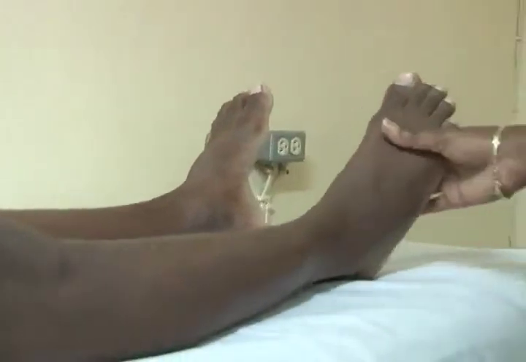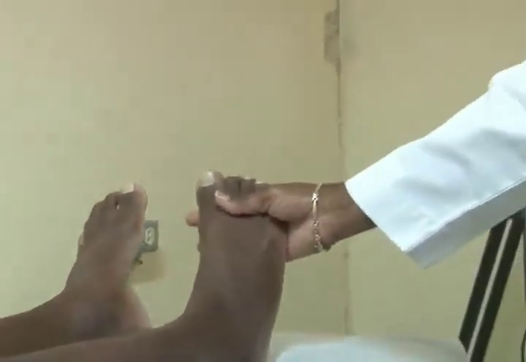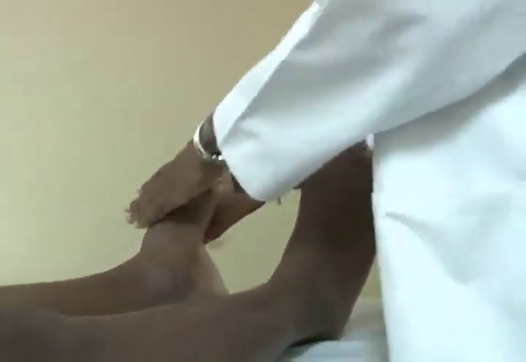We can then also conclude by looking at the nails, looking for clubbing of the nails again, using the same method I had demonstrated to you previously. This concludes the general examination. So, how do we present our findings? We have a formal system for presentation.